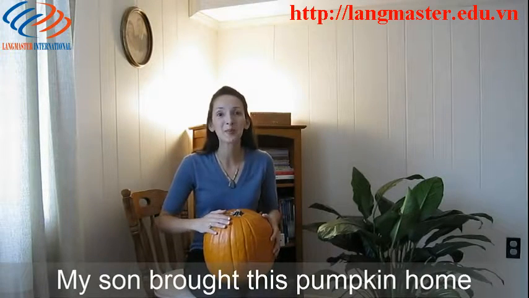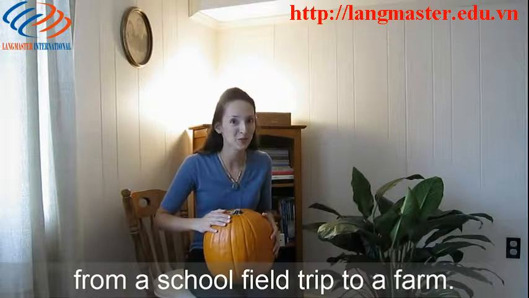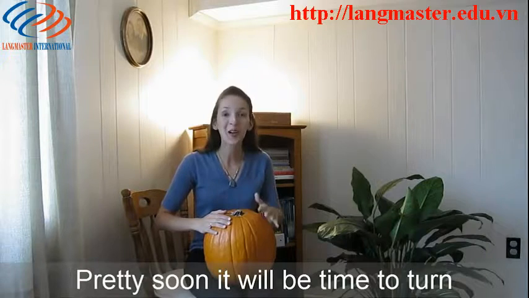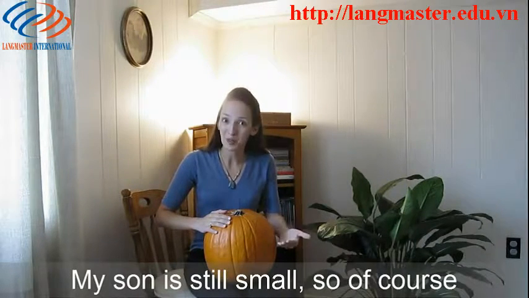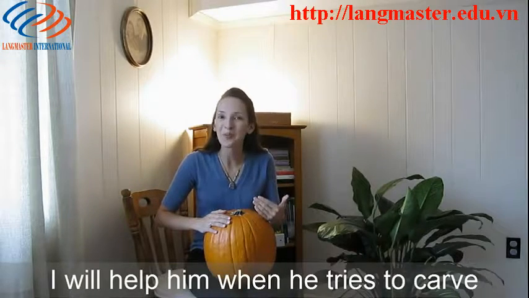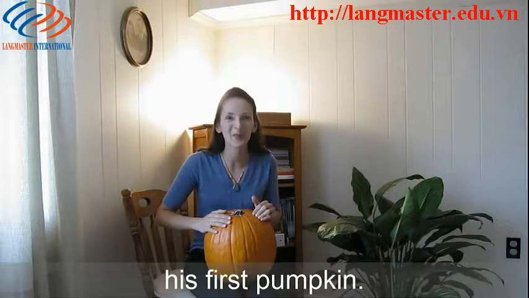My son brought this pumpkin home from a school field trip to a farm. Pretty soon it will be time to turn this pumpkin into a jack-o'-lantern. My son is still small, so of course I will help him when he tries to carve his first pumpkin.